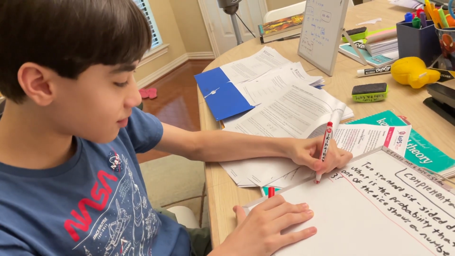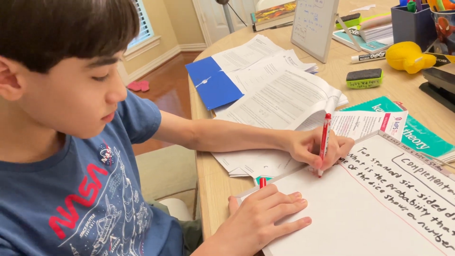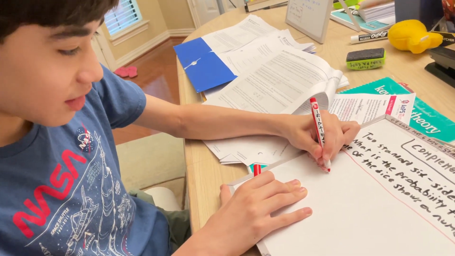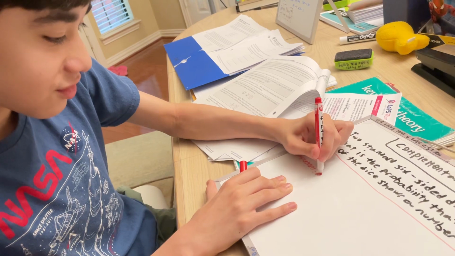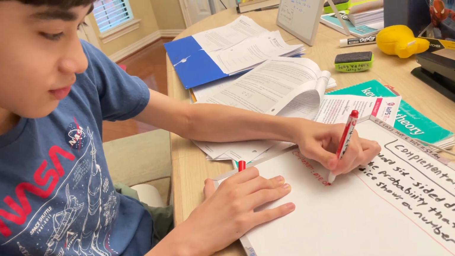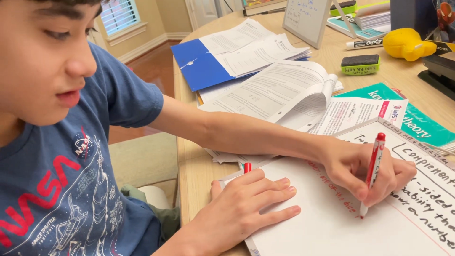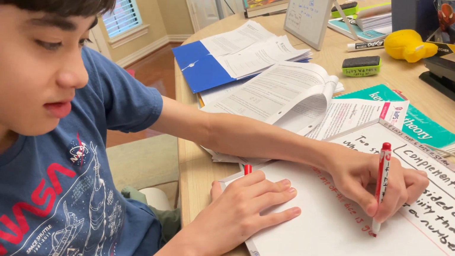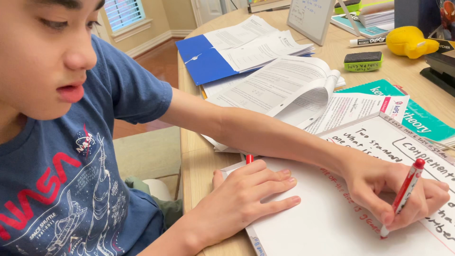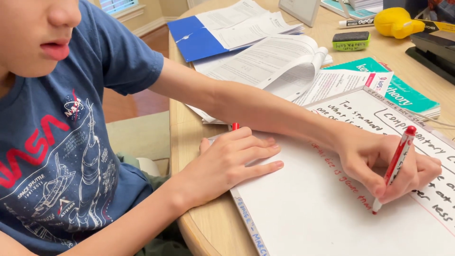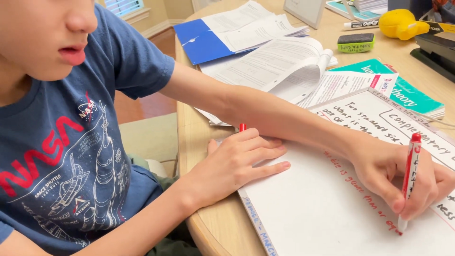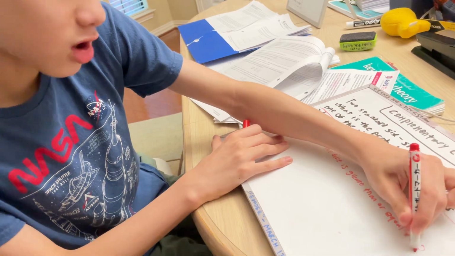Let's write this down. The complement is that one of the dice is greater than or equal to 3. That's our complement for this event.